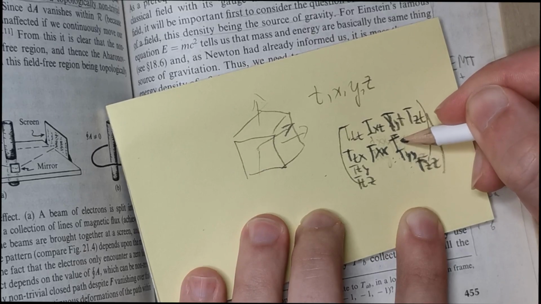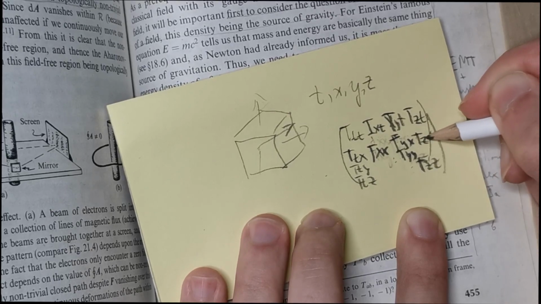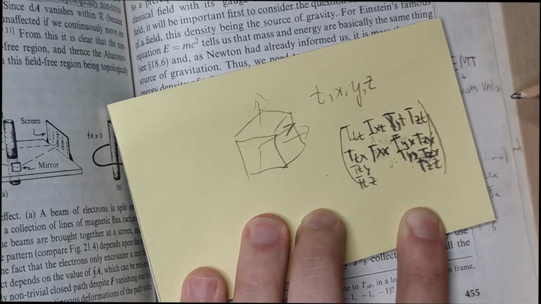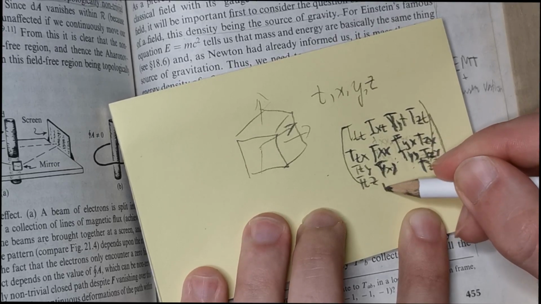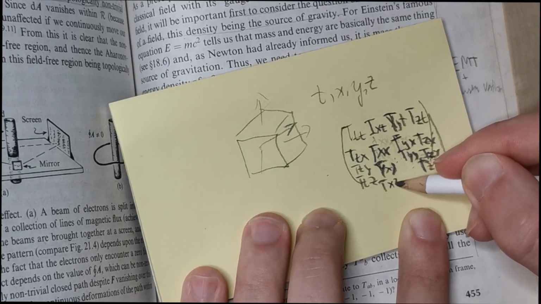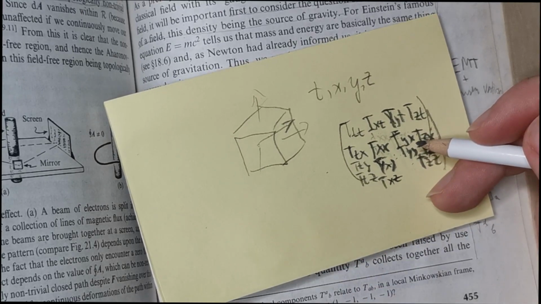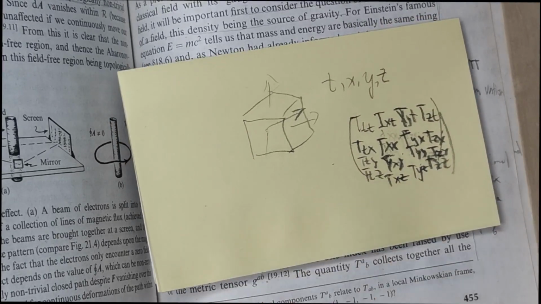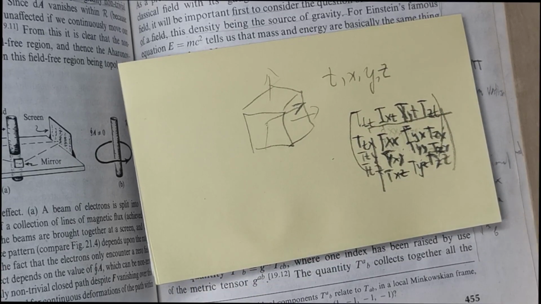Then tyx, tzx, tzy, txy, and tyz, yeah, that looks right.